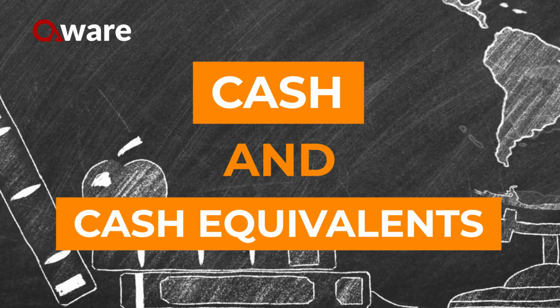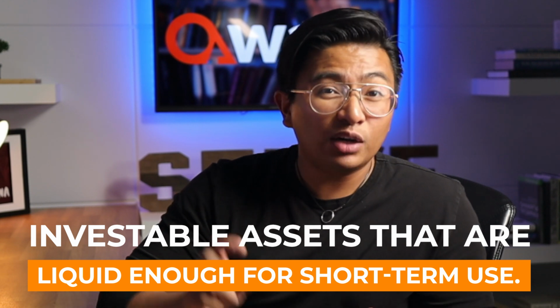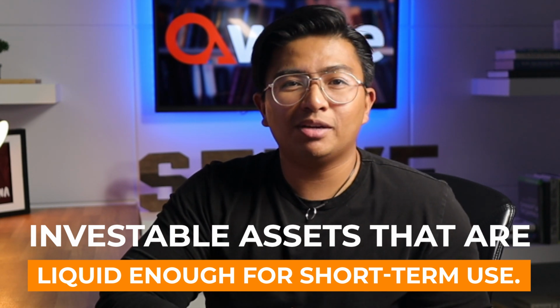Then there's cash and cash equivalents. It may seem unnecessary to talk about cash since it's so basic, right? But there's more to cash than the currency we hold in forms of bills or coins. Cash equivalents, money market instruments, near cash, all these mean the same for us. These are investable assets that are liquid enough to use short term, typically under a year.